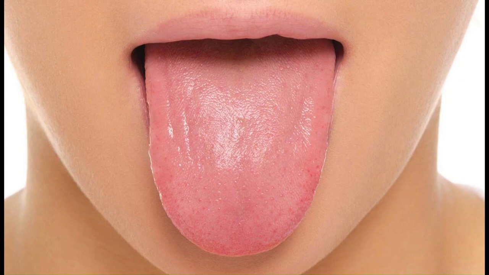When you ask a patient to show you the tongue, you can see here that the lips have a normal color and the tongue has normal features and color. This is a normal finding in normal people.